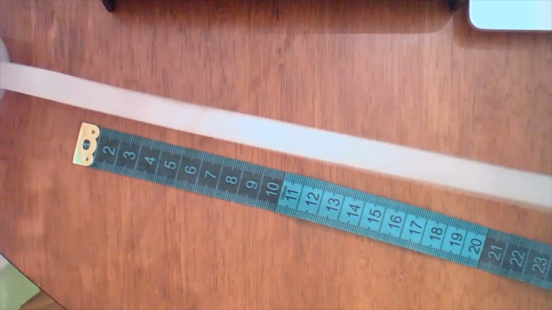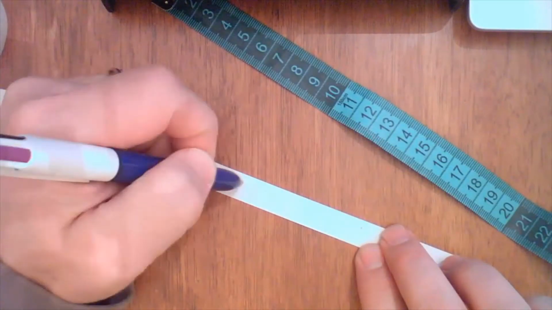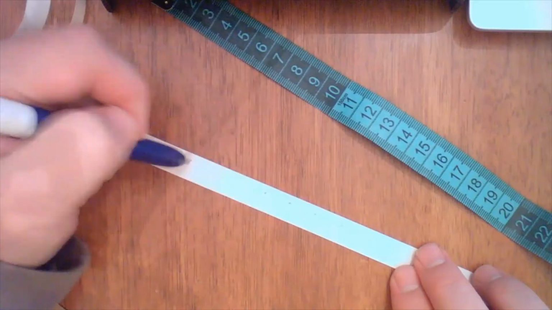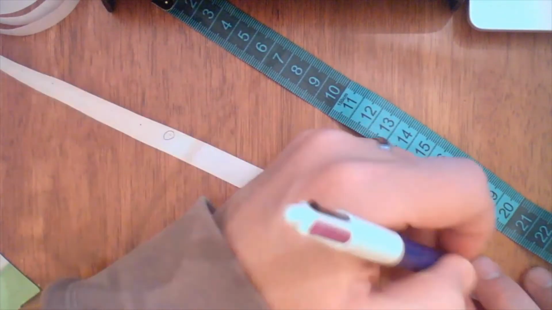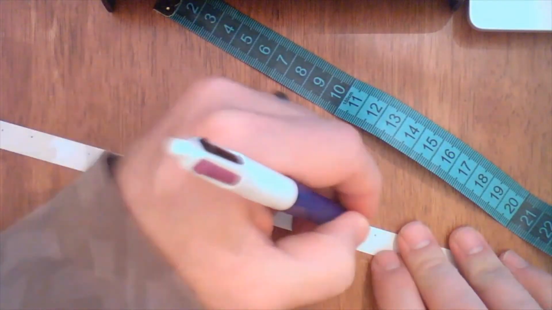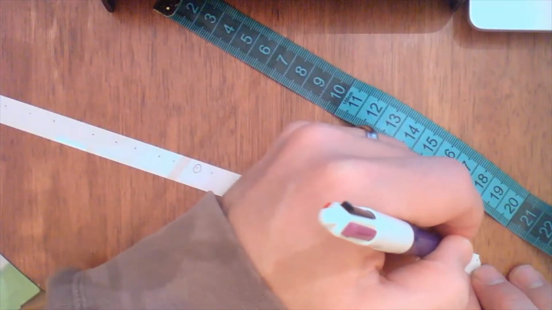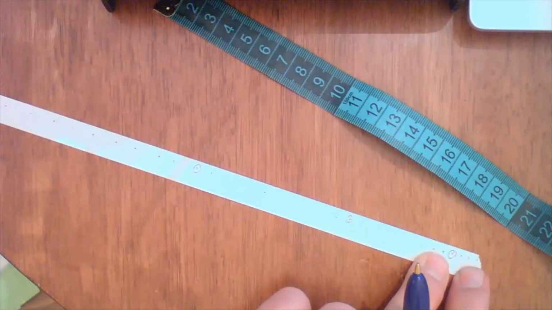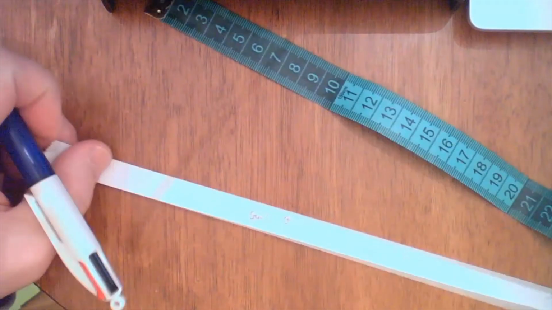We're going to do this all the way through our entire strip. When you get to the end and you have no extra dots, you're done. So that's your strip. Now we're going to go through and measure the distance between these.